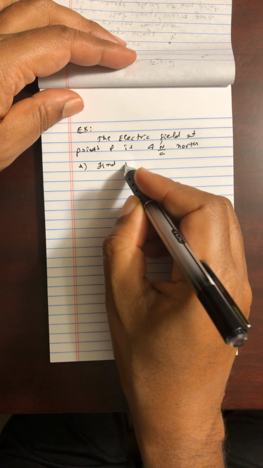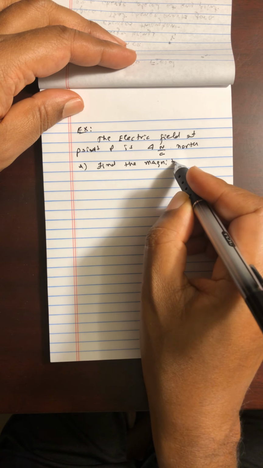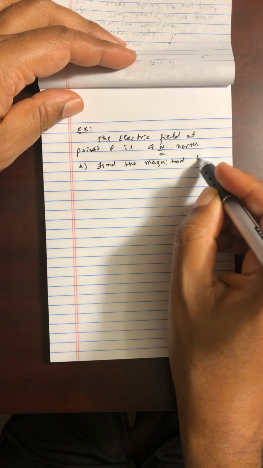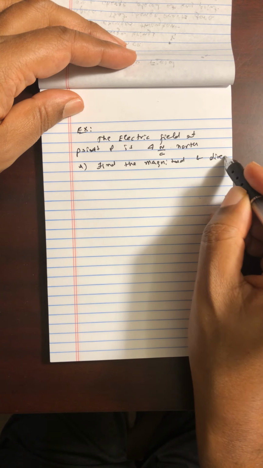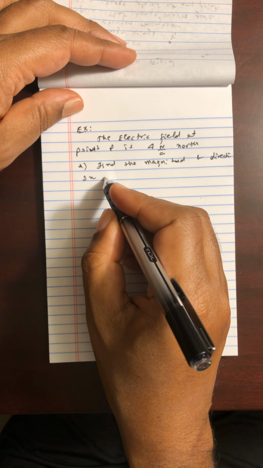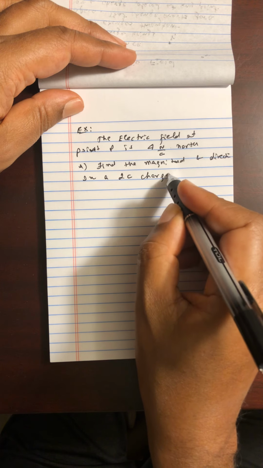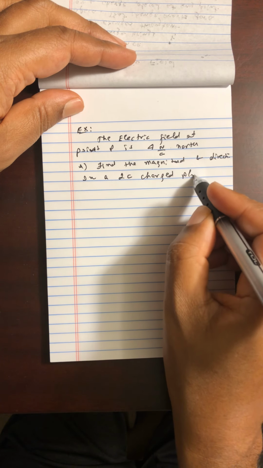Find the magnitude and direction of the force on a 2 Coulomb charge placed at the point.